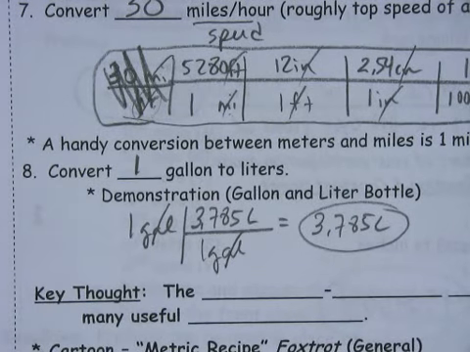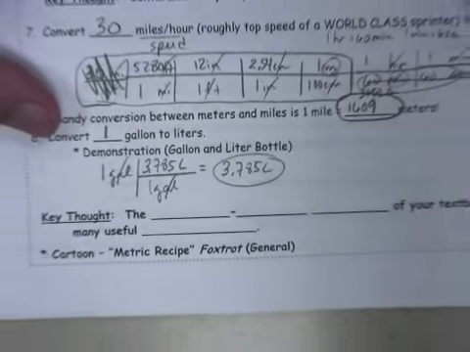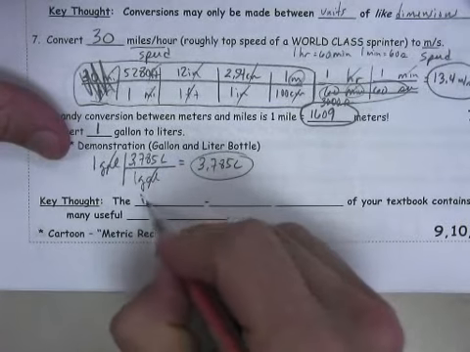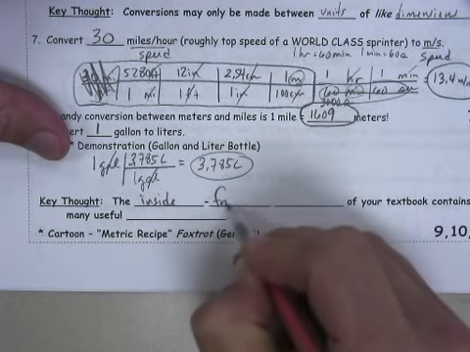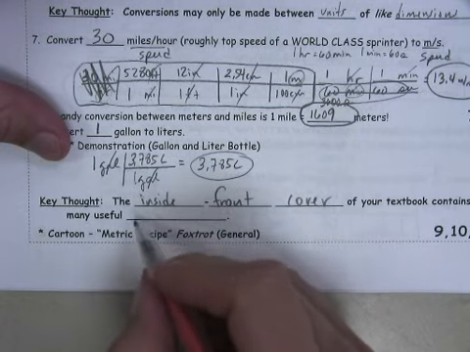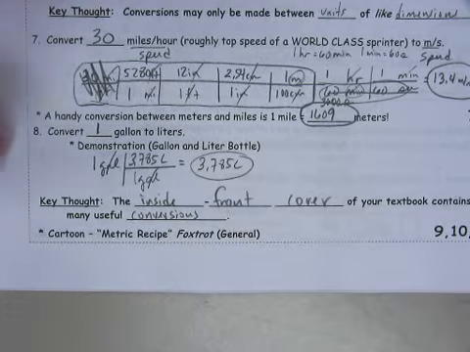In class, what we'll do is actually take a whole gallon of water and pour it into liter bottles, and we'll find out that we'll need about 3.5 or so 1 liter bottles to make that work. So, key thought at the bottom of the page. Here it is. The inside front cover of your textbook contains many useful conversions, and there it is.